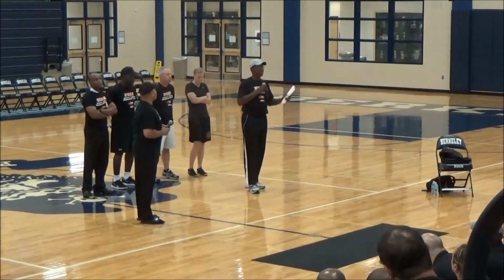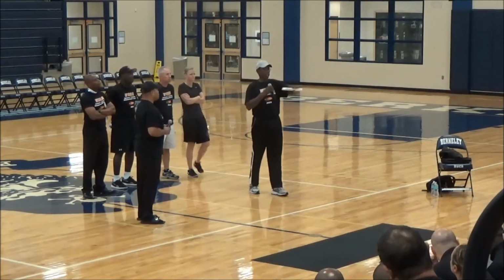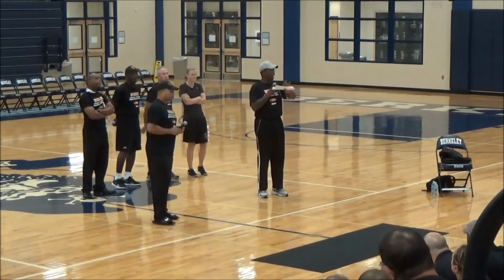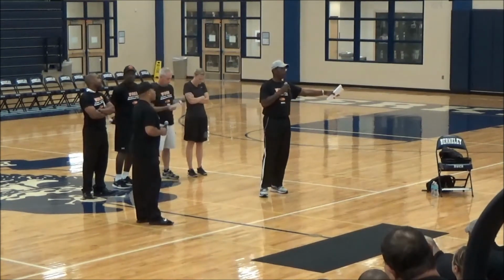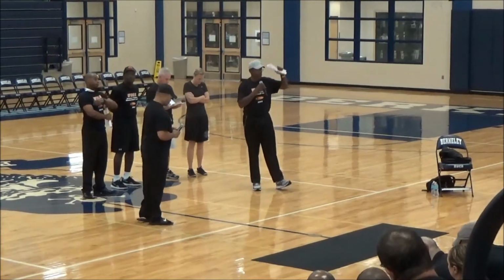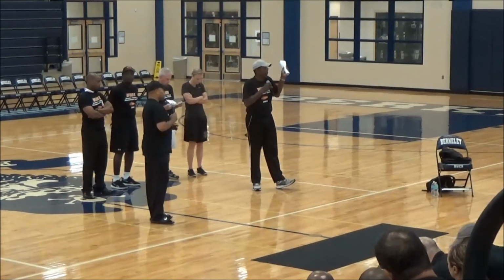But the biggest thing is the headband. Everything has to be the same color for every player. This one can't have blue, that one has a white. It's got to be the same color for everything, which makes it pretty simple.